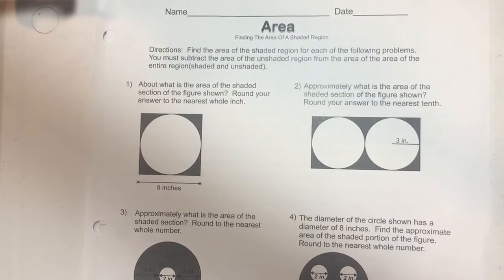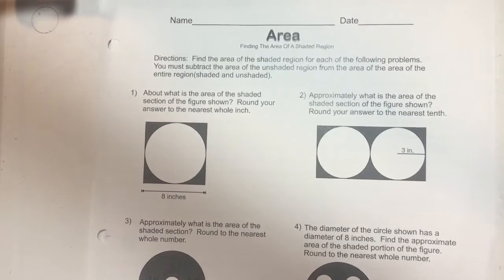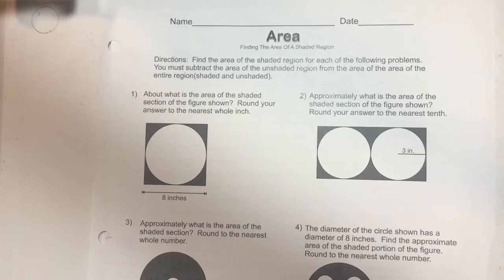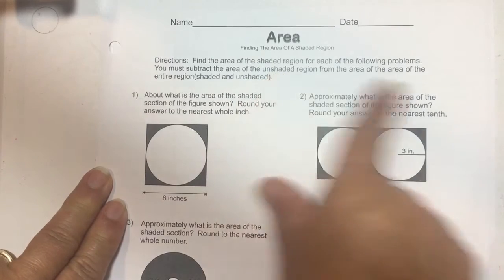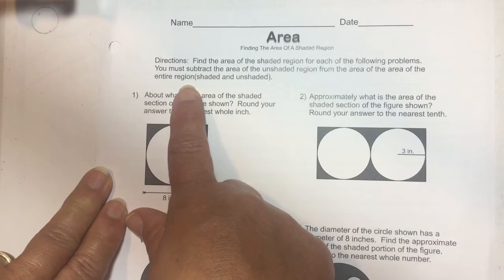Okay, there were no notes today. This is just review. Hopefully you're not watching this video until you have tried these 6 problems. We are again finding the areas of the shaded regions. Make sure you've read the directions. It says to subtract the unshaded from the entire region.